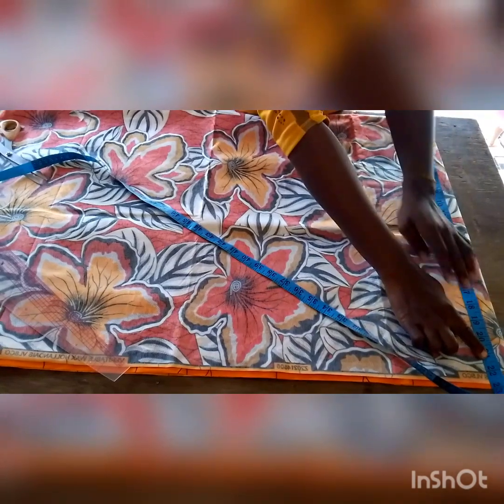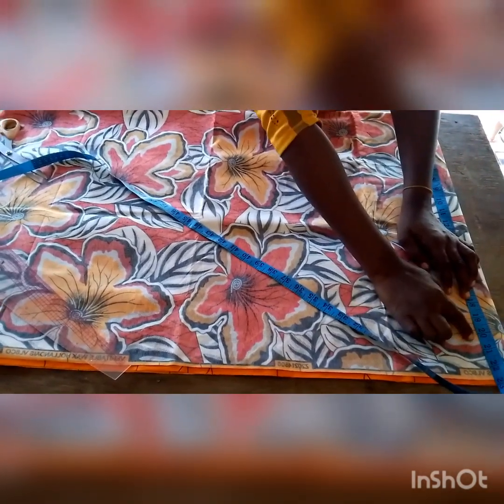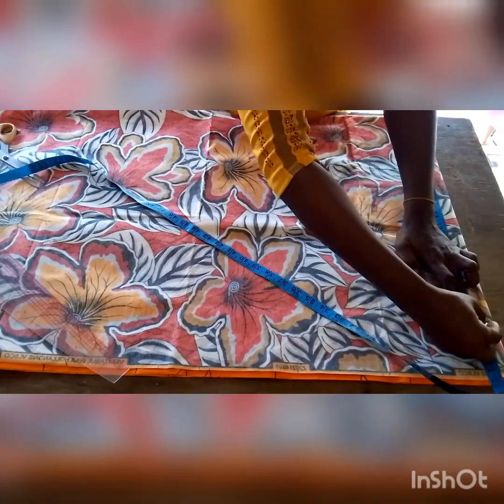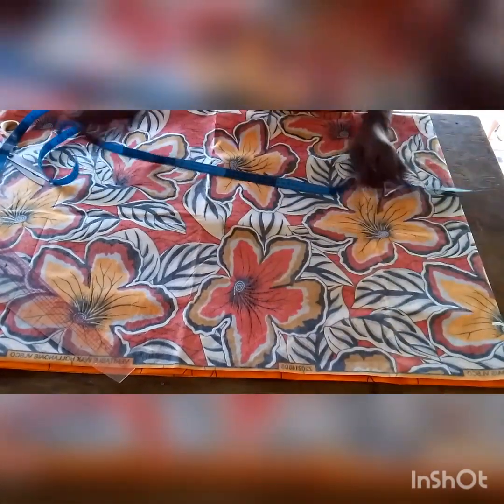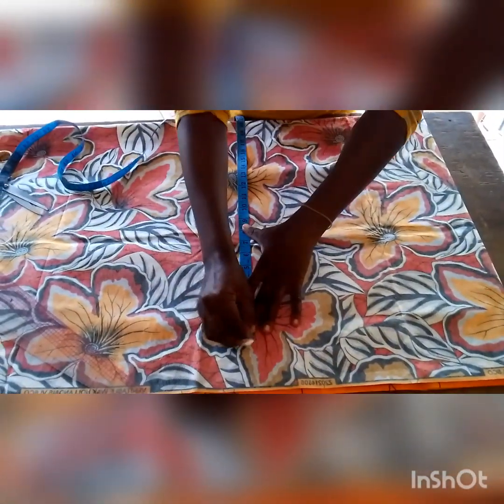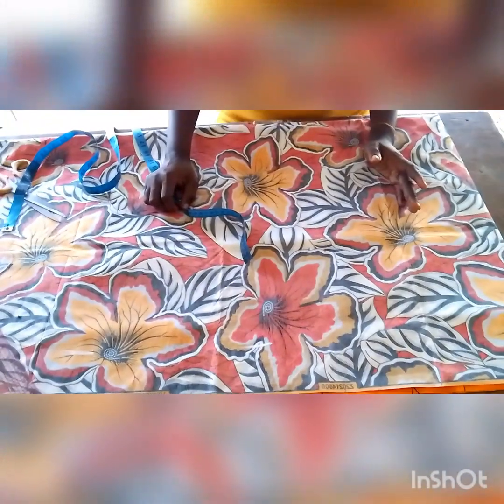Okay, so I'll be minusing 2 inches from that 21 because I want to place the material I'm using for the neck design on the sleeve too. So I have 19 inches plus half, that's 19 and a half. So that's what I'm going to mark from the upper part all through to the length of the gown. Okay, so I have 19 and a half all through like that.